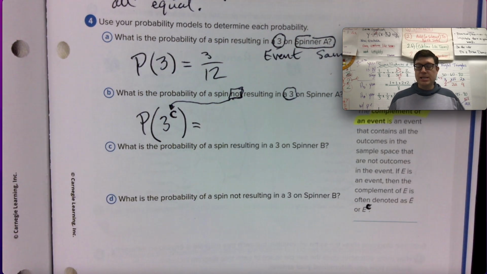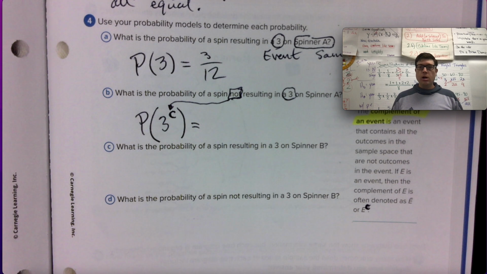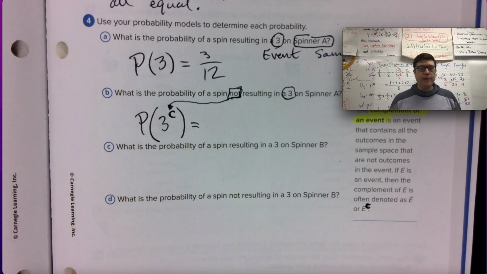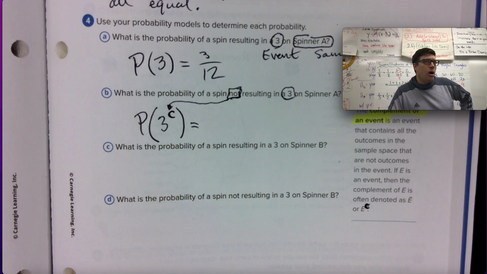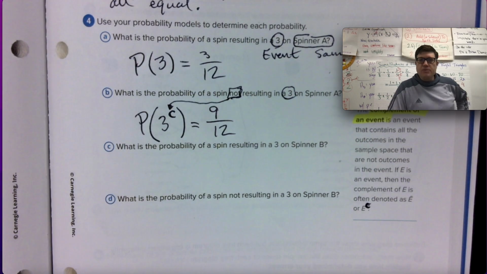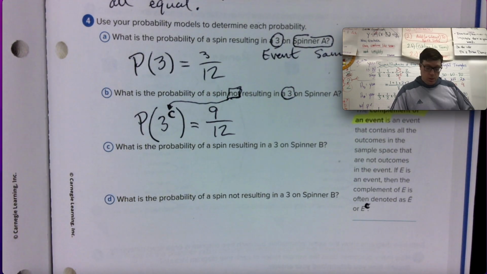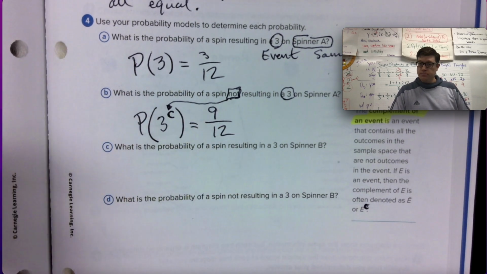That not is literally the C, the C in our complement. Well, okay, if there are 3 3s out of 12, then there are 9 numbers that are not 3 out of the 12 sample space. So we have a fraction, 3/12 for the A and 9/12 for C.